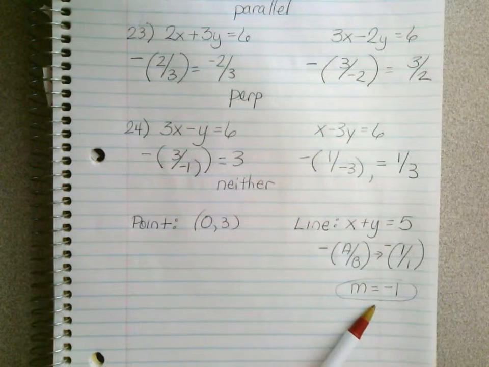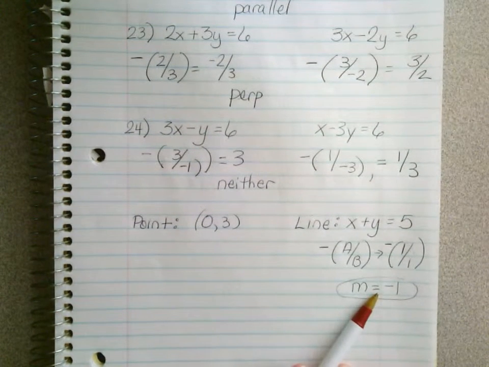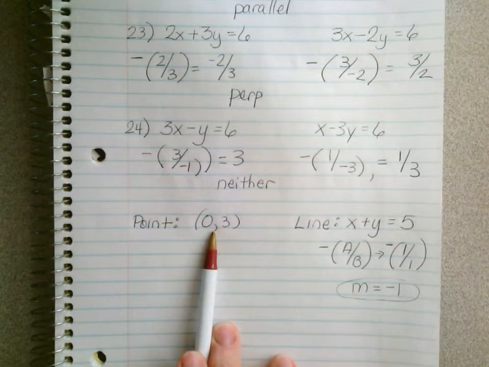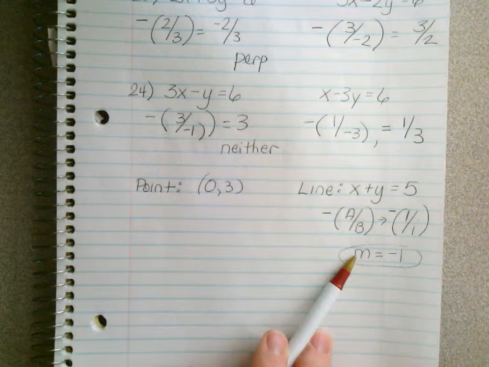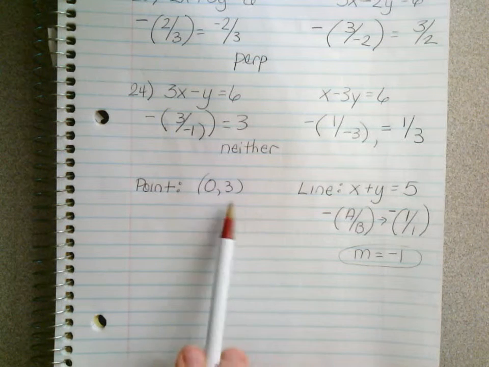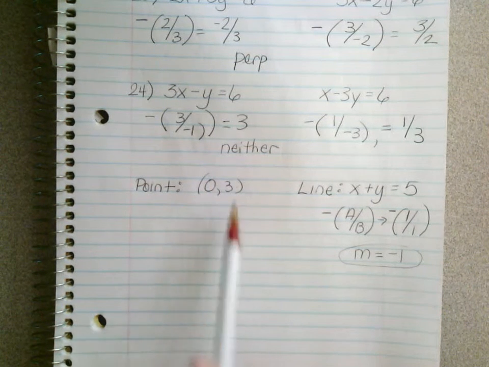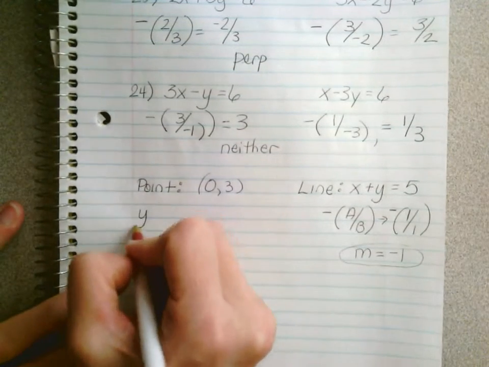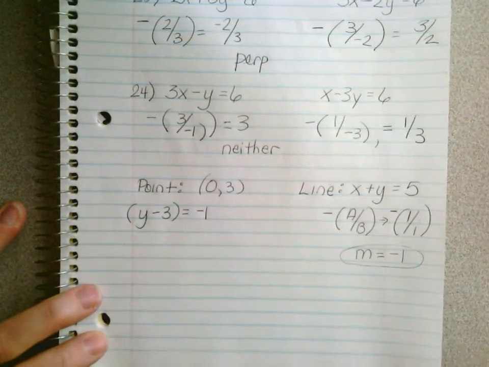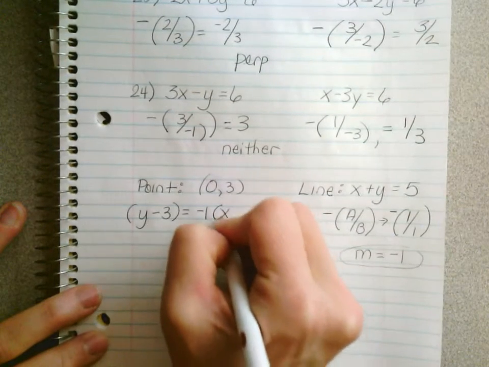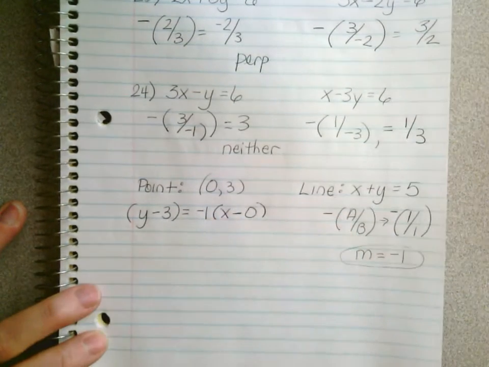So if I want this slope using these points, I use point slope form, inserting this for m, 0 for x, 3 for y. y minus y1 is equal to negative 1 for the slope, times x minus x1.